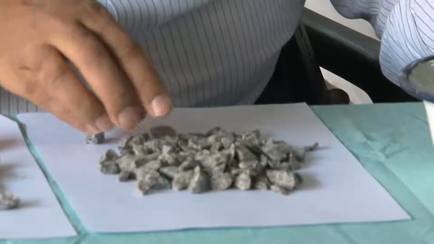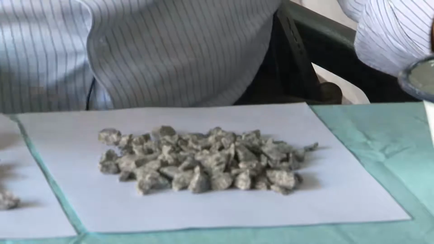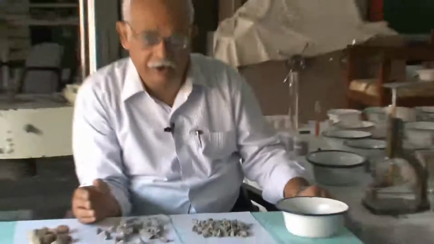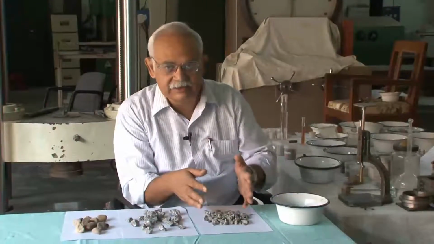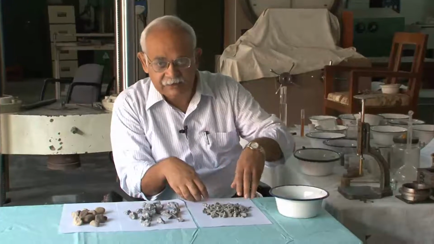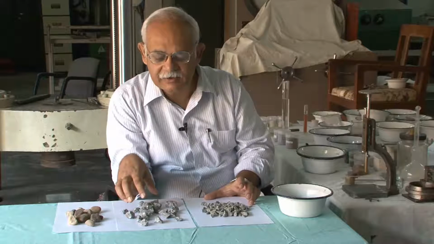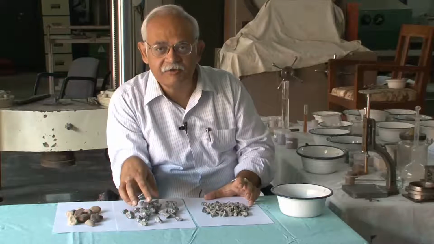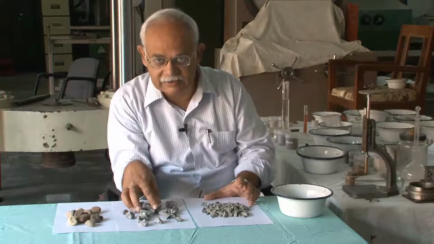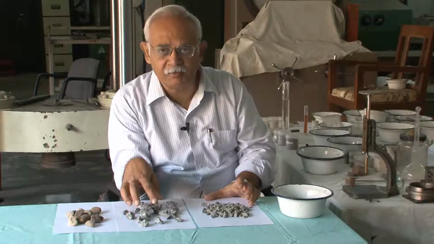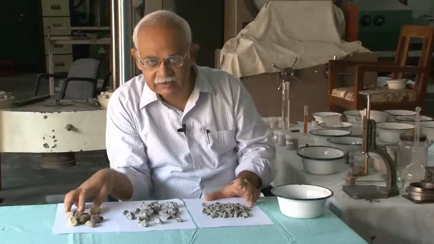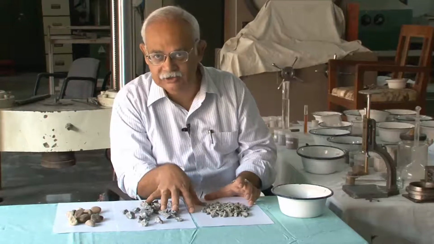So, in order that we get a particular particle size distribution for a particular concrete, we need to mix the aggregates which may have this particle size distribution and some aggregates which have this particle size distribution, which would obviously be on the larger side. It is not very common to mix natural aggregates and crushed stone.